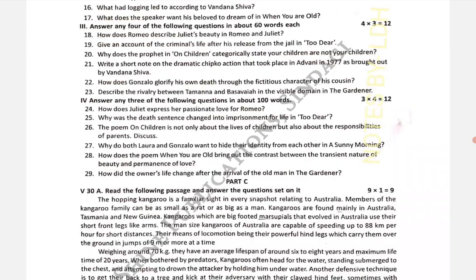Okay, how does Gonzalo glorify his own death through the fictitious character of his cousin? So a nice drama, A Sunny Morning. From there this question has arisen. See, practice at least 3 proper questions from A Sunny Morning. You will have a fixed question here in this section, because they will have to consider one question from the drama. So you will have it in the annual exam also. So this is a very important question: how Gonzalo glorifies his own death.